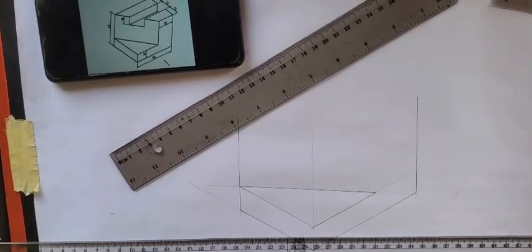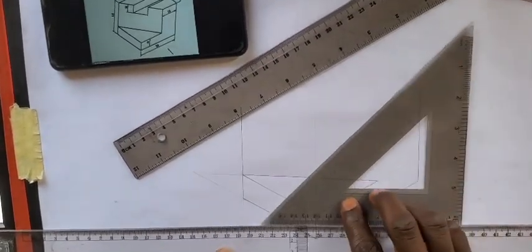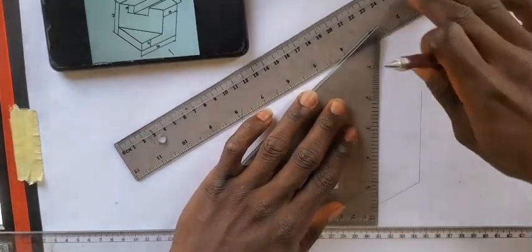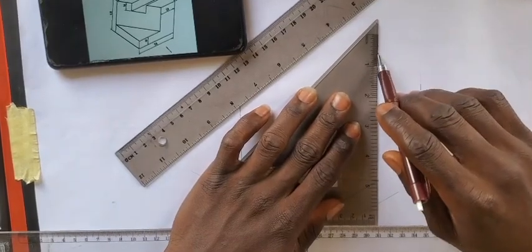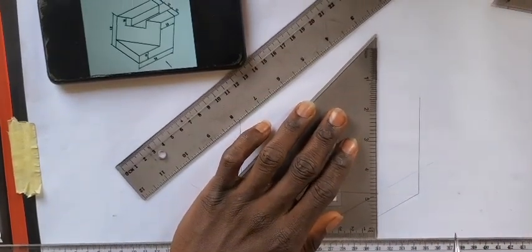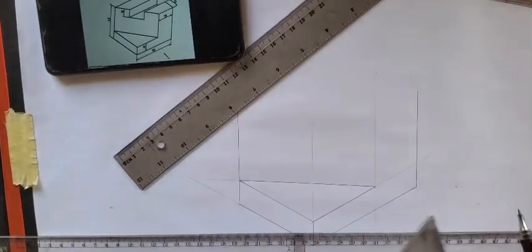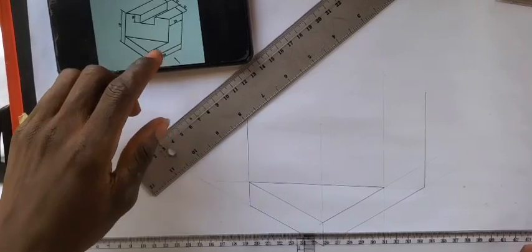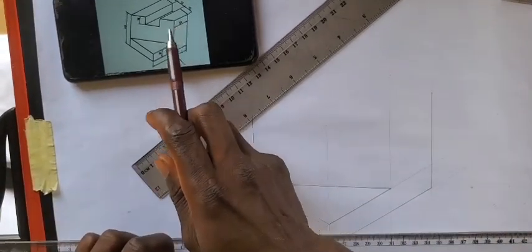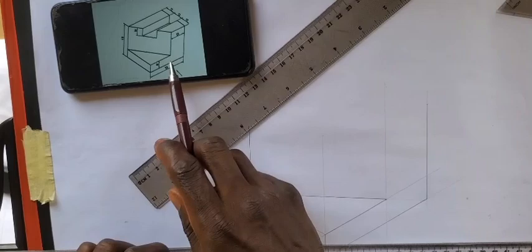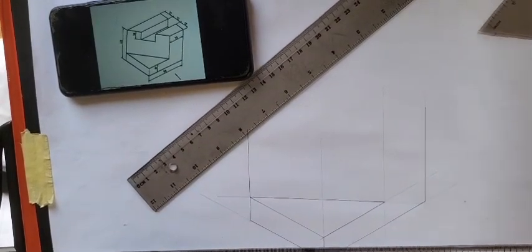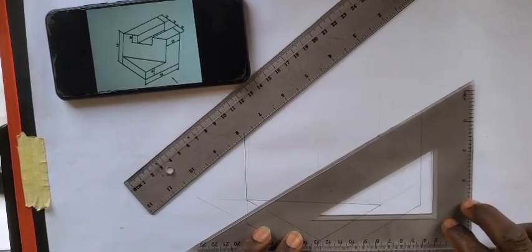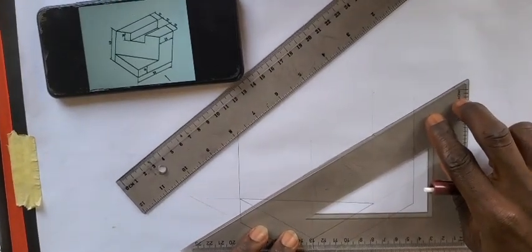Okay. Now to get that, remember you are going to be using your set square throughout in an isometric or an oblique drawing or orthographic drawing. You need your set square, it's very compulsory. Now we saw that a line is perpendicular to the 30 degrees, is parallel to the 30 degrees up there. Then we get our 30 degrees coming this way from the point where it stops.